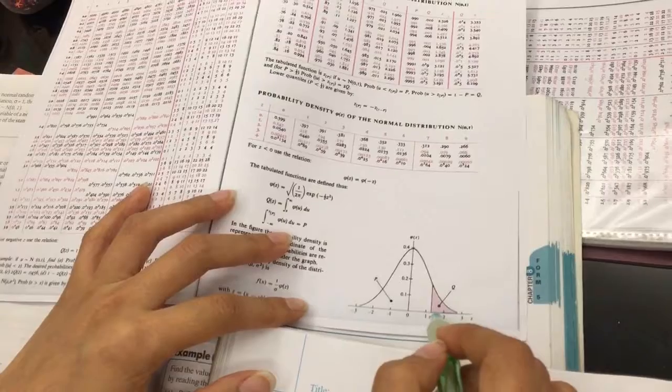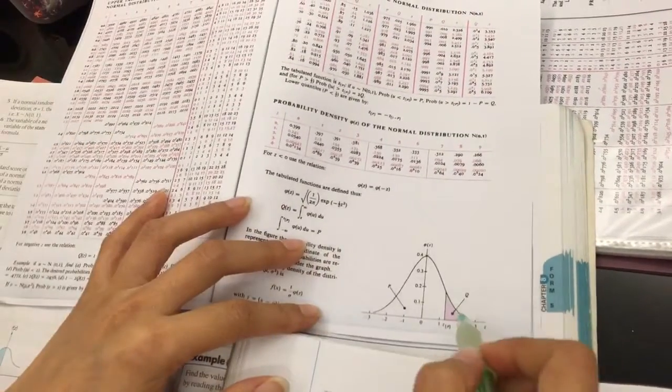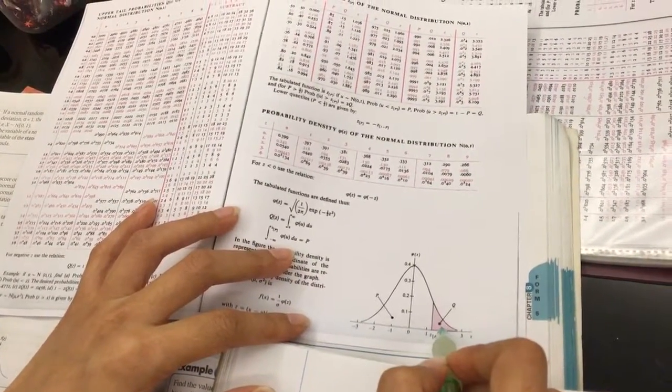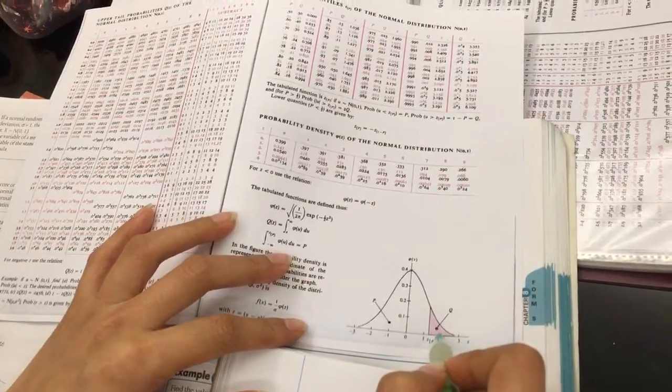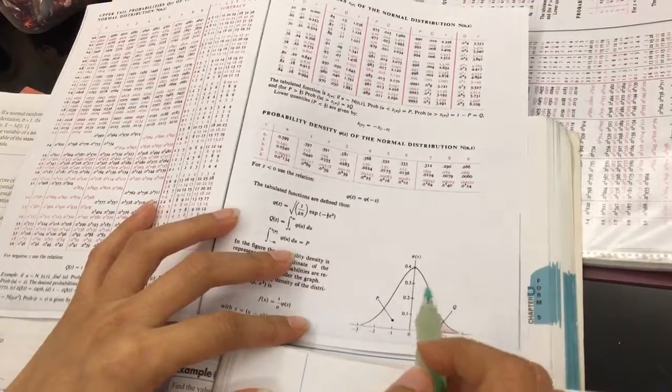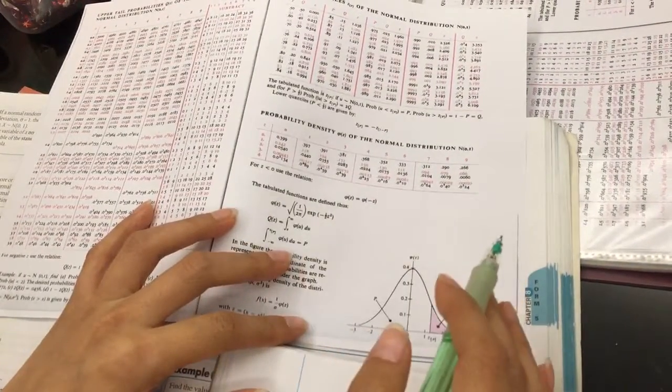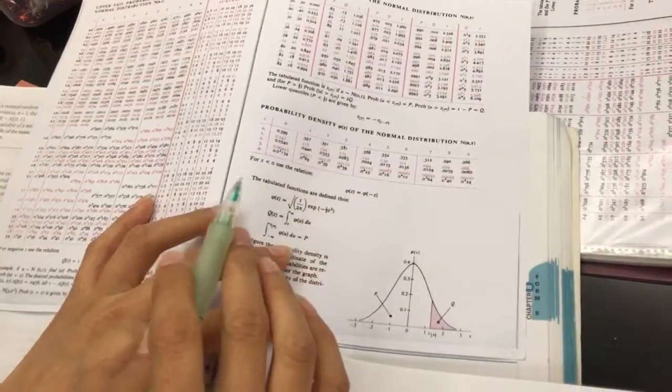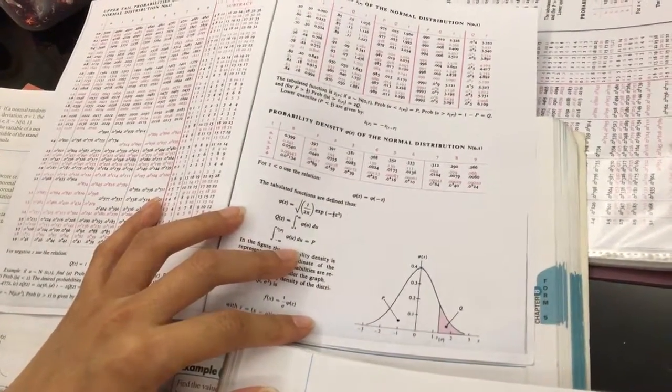Now whatever you read here, it shows the right side. Malaysian syllabus, right side. International syllabus is covering left side. So now we just focus on the Malaysian one first.